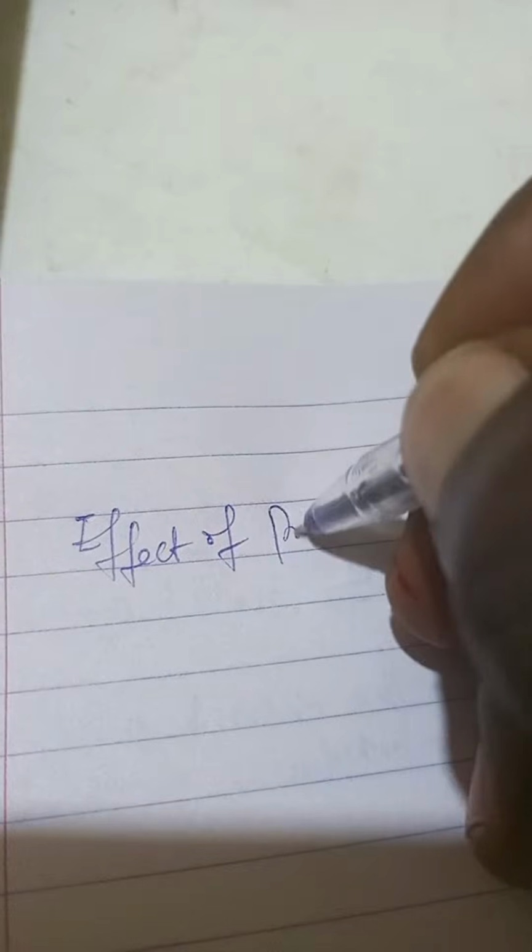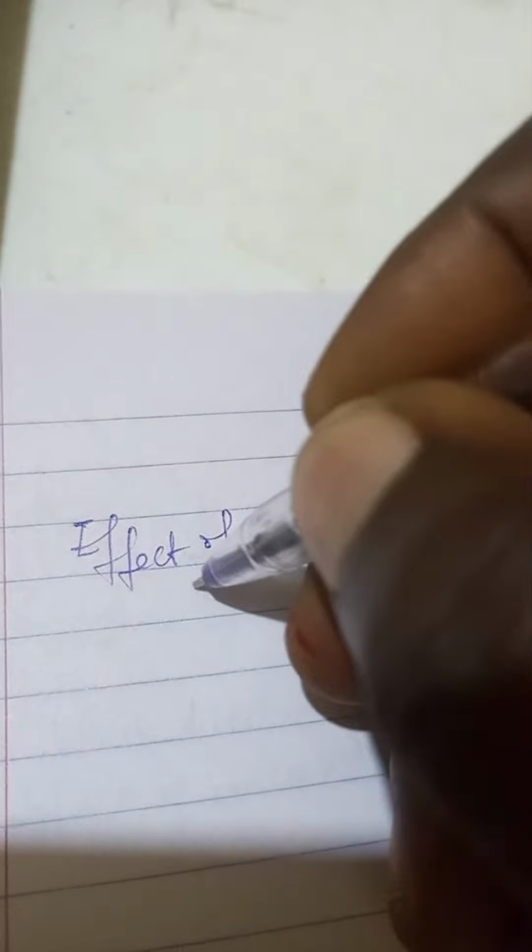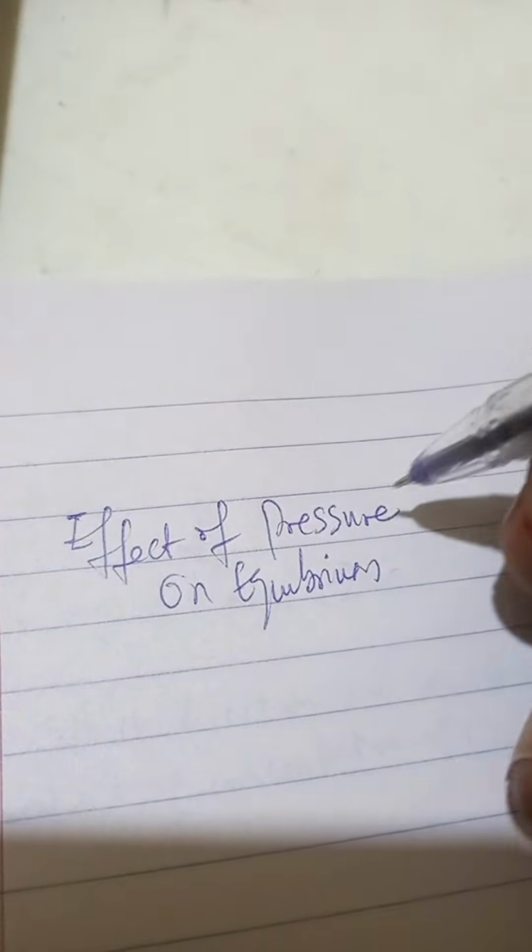Effect of pressure. And let me know any topic. David, no vex, I beg. Sorry, no vex. Now, effect of pressure. Pressure is simple. Out of all of them, this pressure is the simplest.